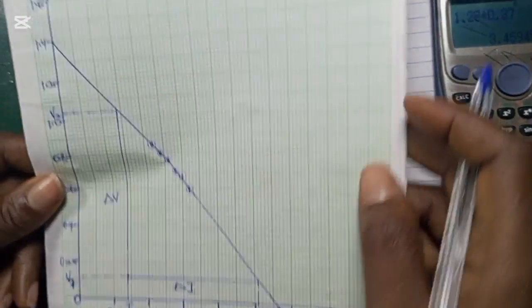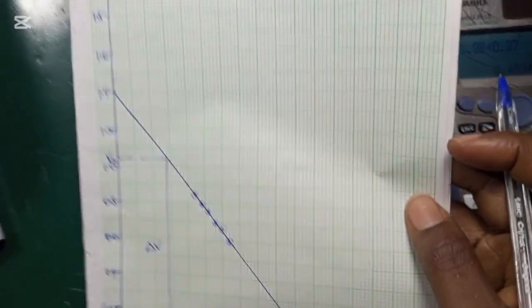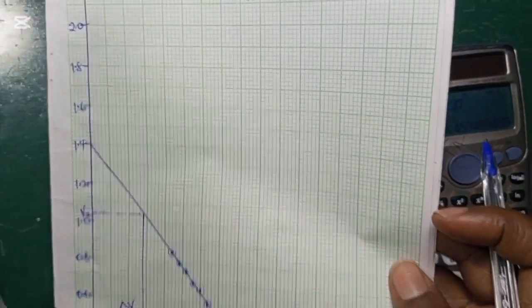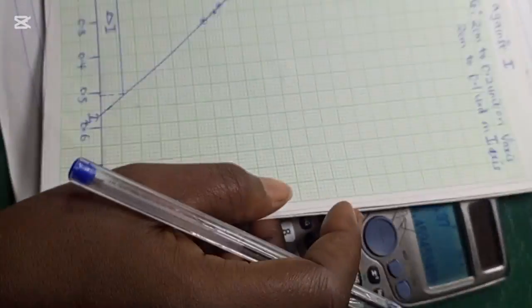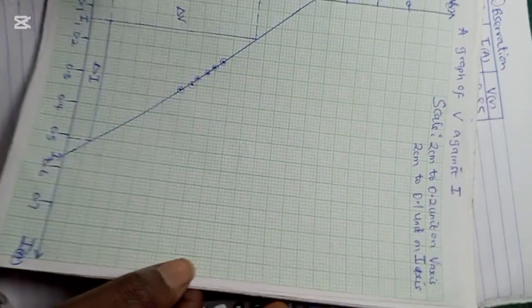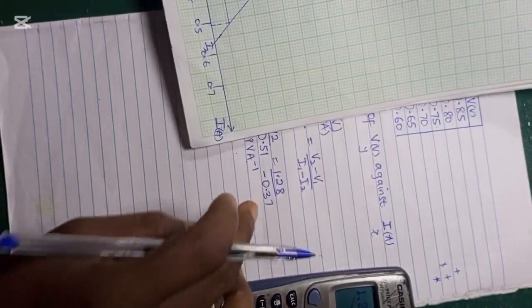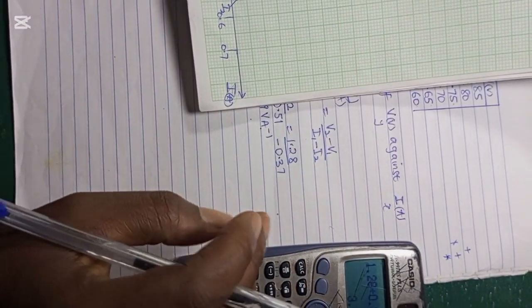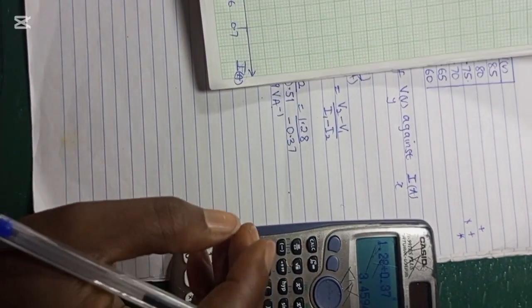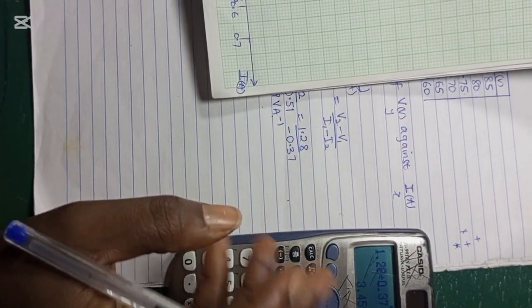So you may be asked to state 2 precautions you ensured while performing this experiment. Number 1 is to ensure tight connection while performing this, because if the circuit is not closed or there is a gap along the conducting path, current will not flow.